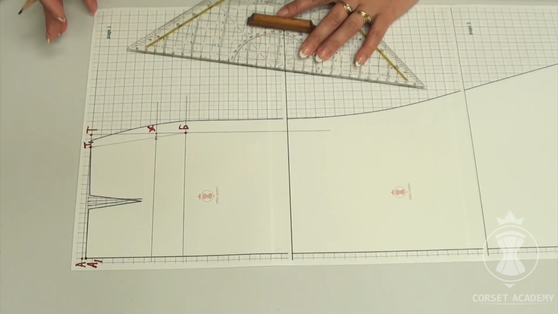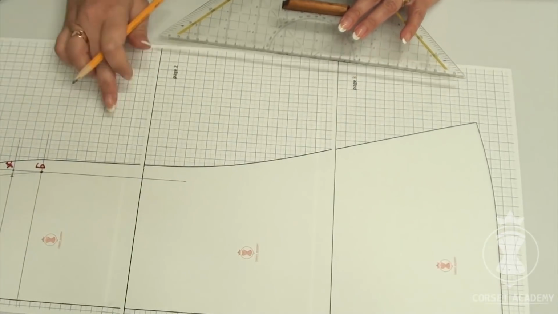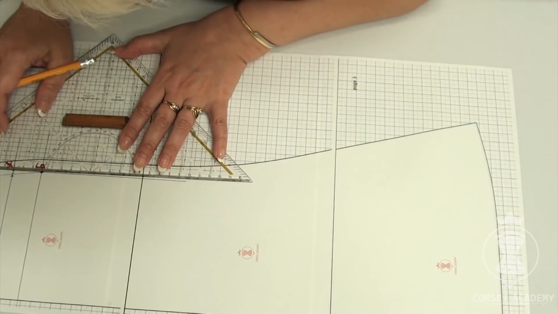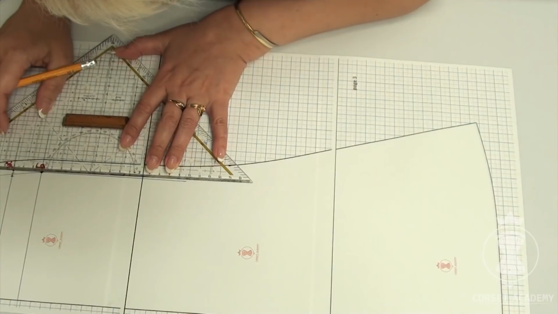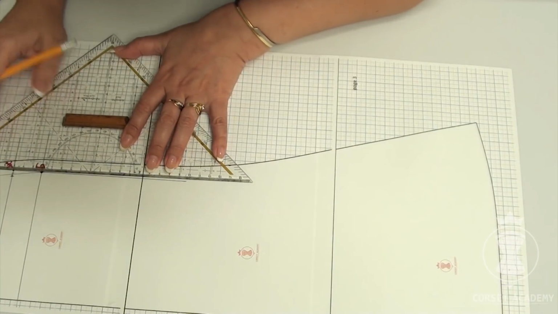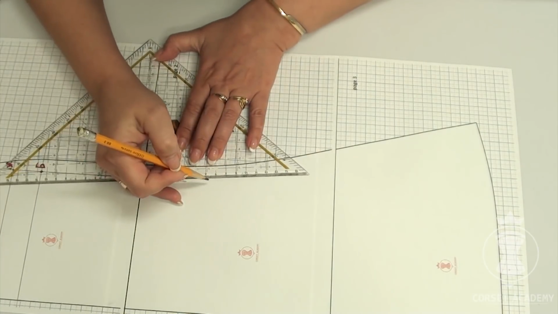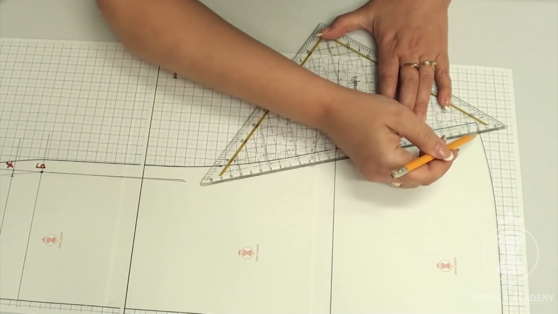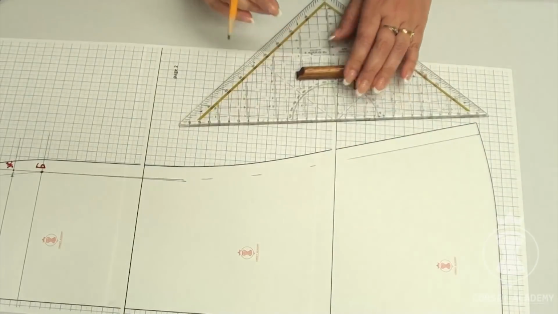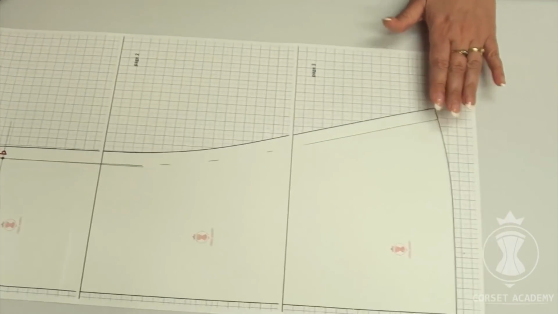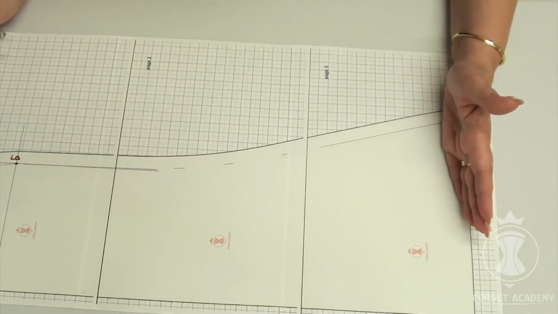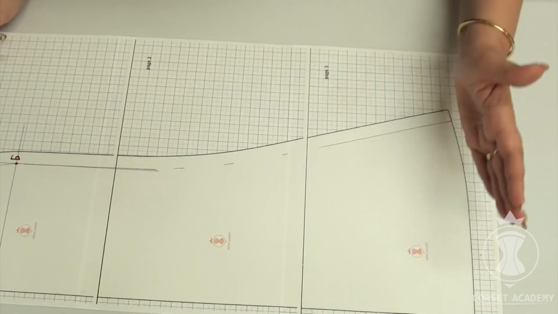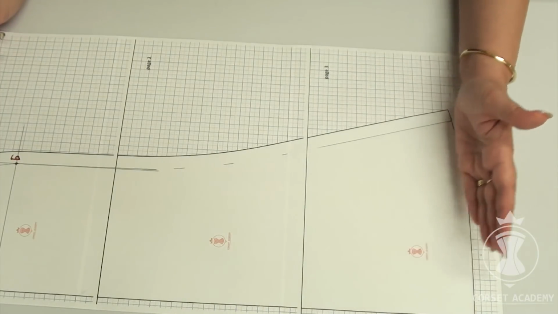I measured the distance between point B and the initial side seam line of the pattern to see how far it needs to be shifted to adjust the pattern after my client's measurements. The result is 1.2 centimeters. I redraw the front side seam line 1.2 centimeters closer to the center. Remember to work on the bottom line when you start constructing a full-size pattern for a real woman of a certain height.